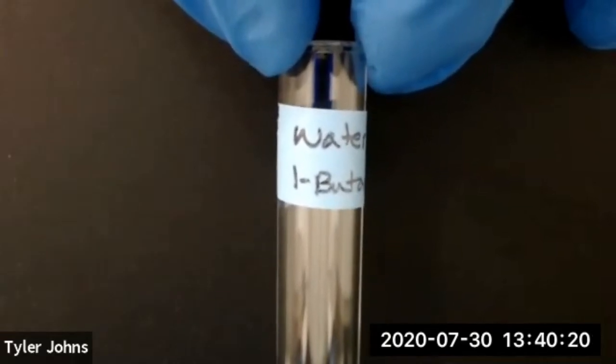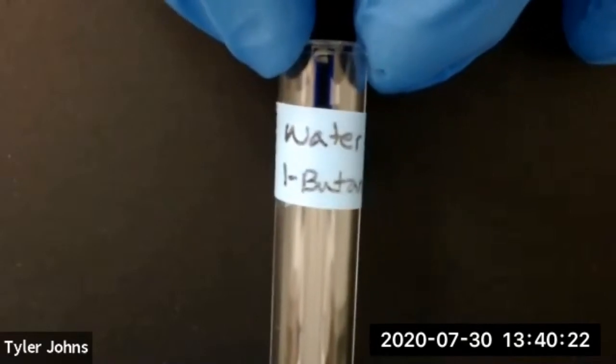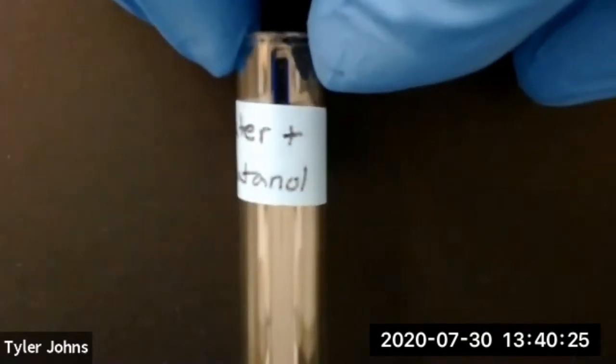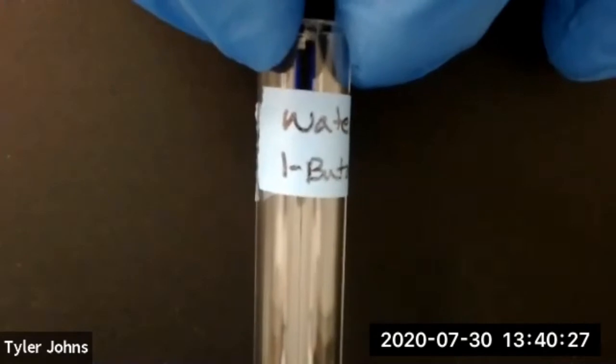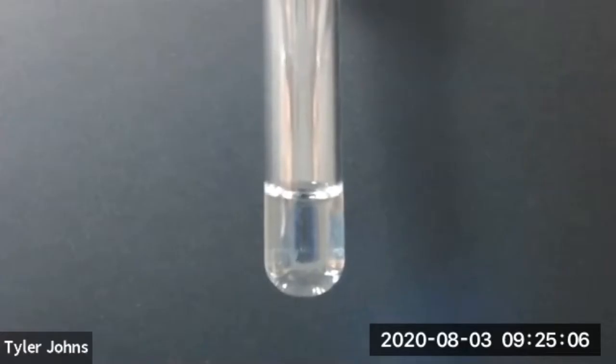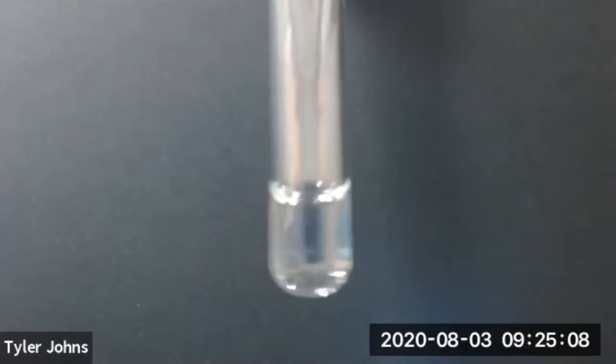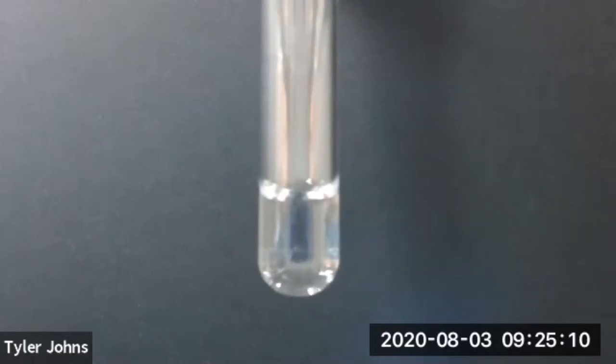The next alcohol that we're going to look at is 1 butanol in deionized water. We'll now add 20 drops of 1 butanol to deionized water.